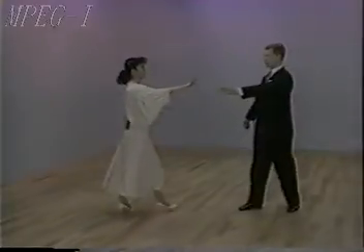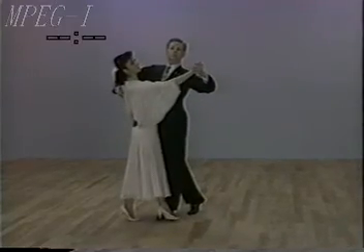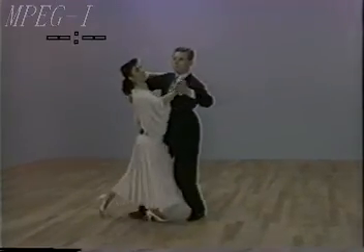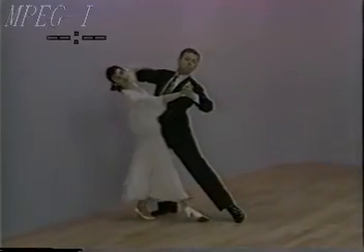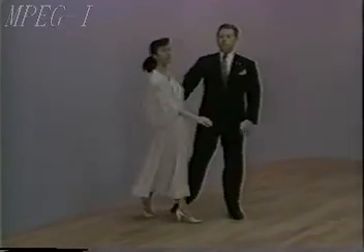So we're going to pick it up now from the end of the hover cross. And we're going to go into the heel turn, arm swing now with the man on the outside of turn, and continues into the same foot lunge position.